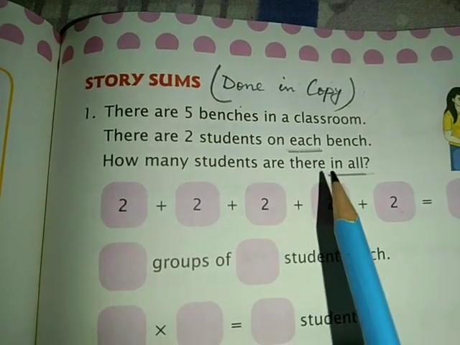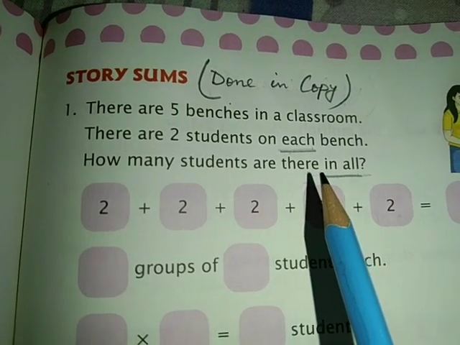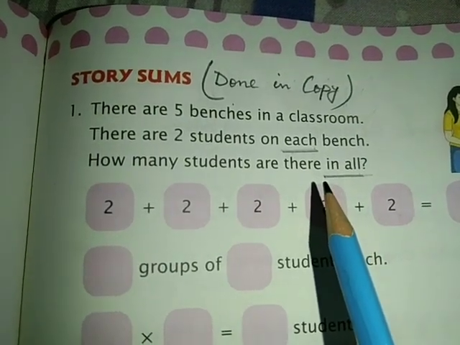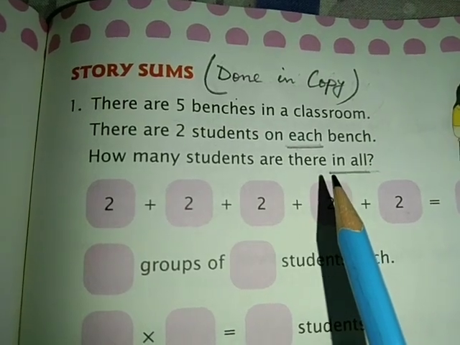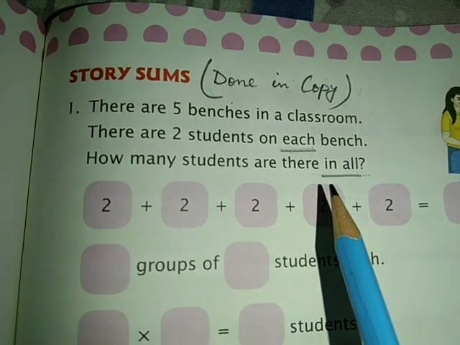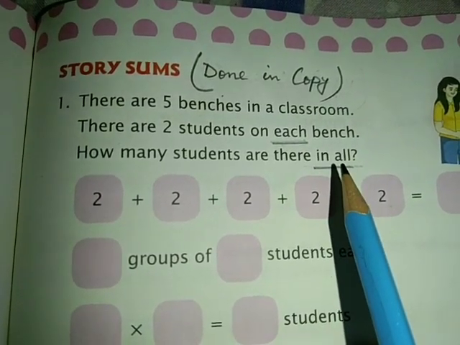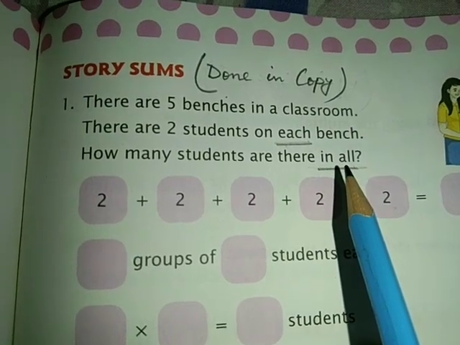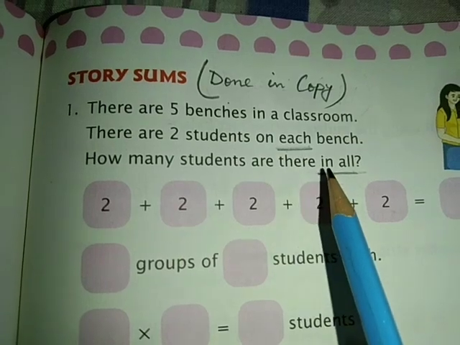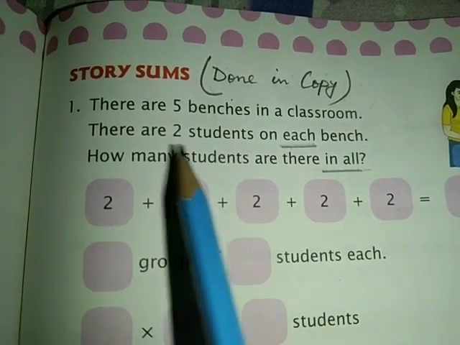So you can see I have underlined these 2 words, each and in all. These are the hint that will tell that this is a sum where you have to apply multiplication, because in the exam there will be many types of sum. There will be addition, subtraction, division and multiplication. So the keywords will help you understand what operation you have to apply. I have told you that when there is in all, it is a hint, it is a clue that you have to do addition. Here the 2 keywords are each and in all. So each and in all means you have to do multiplication.